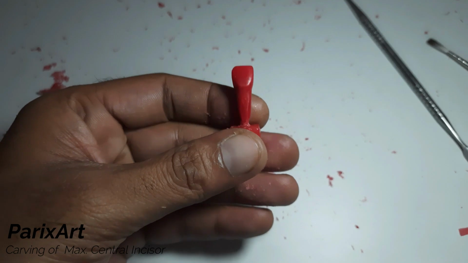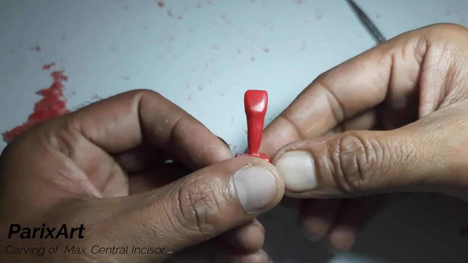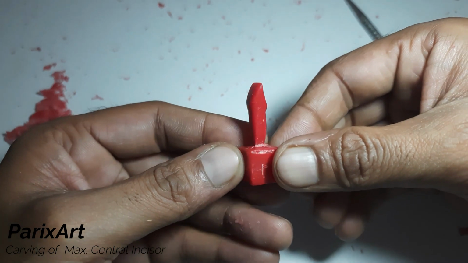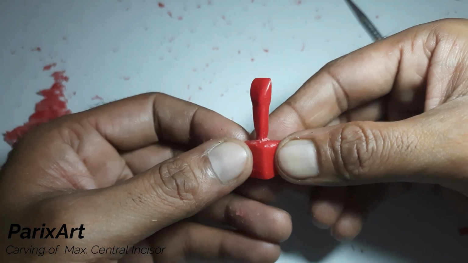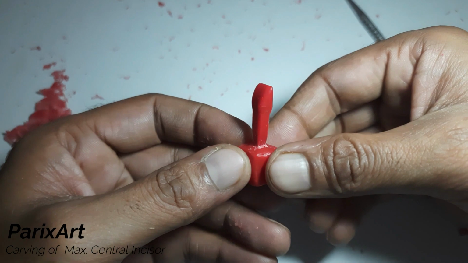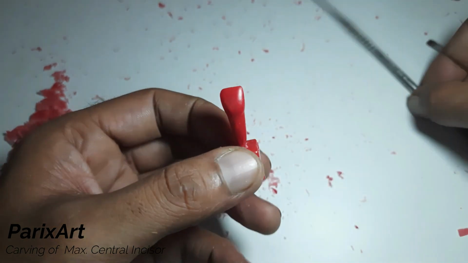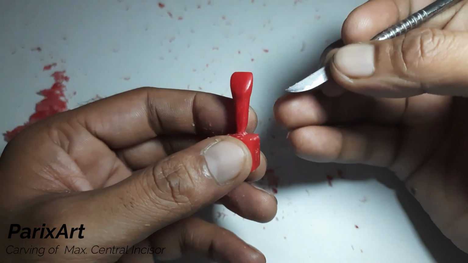Here we have got a gross shape of the central incisor. We'll do some corrections to get the final shape. Okay, here we can see the bulge, we'll correct it later, but first we'll do the cervicals.